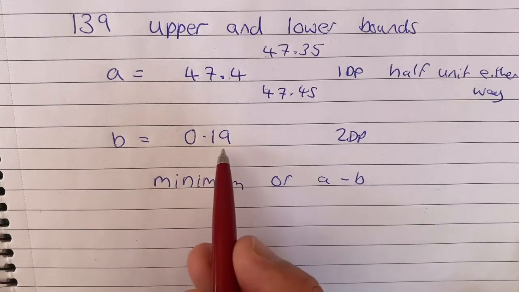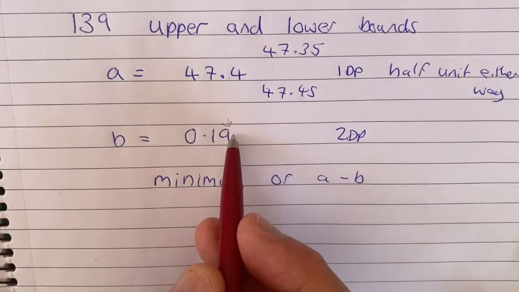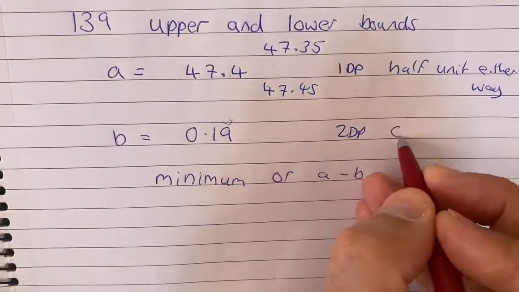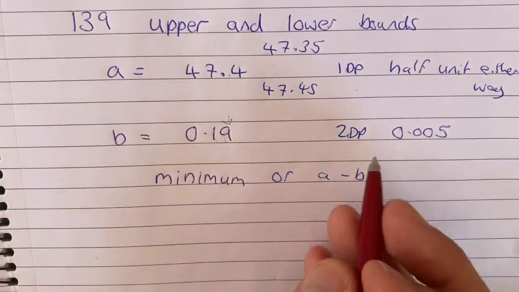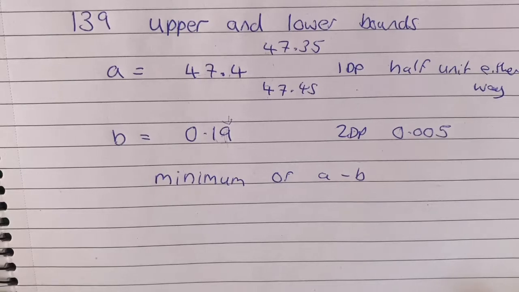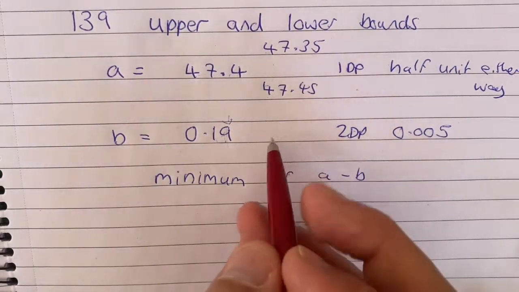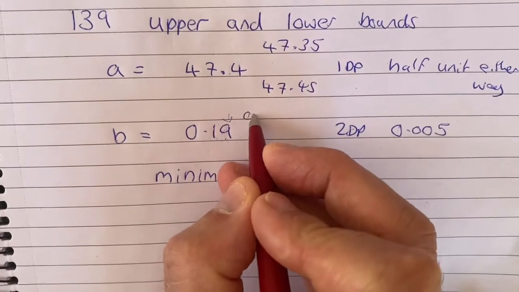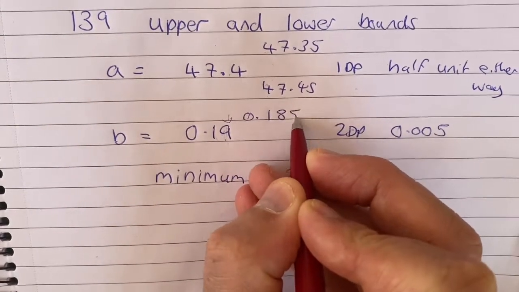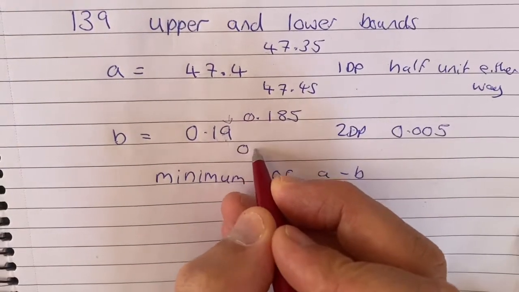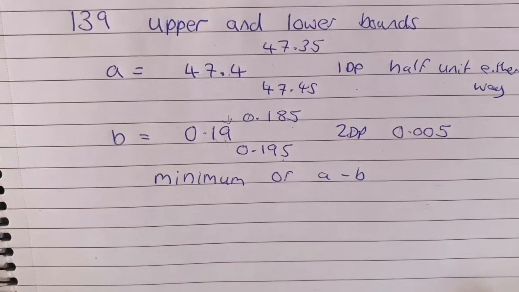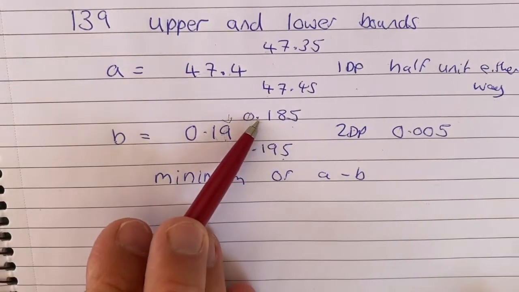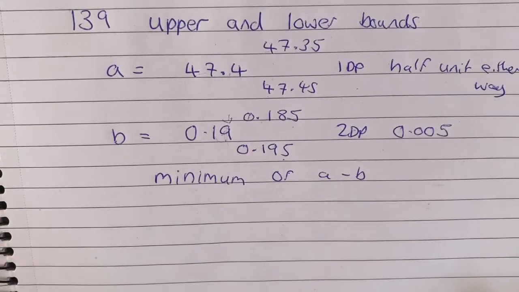Now this one, if I half a unit, well, my unit's my second decimal place, so I need to half this one from here, which would be 0.005. That's half of one of these units, half of that second decimal place. So I need to take one of those off. So I've got 0.185 as the smallest it could be, 0.195 as the biggest. So I take one off or add one on, whatever of these units is. That gives me the range of figures that this number could be. It's somewhere between these or including these two numbers.